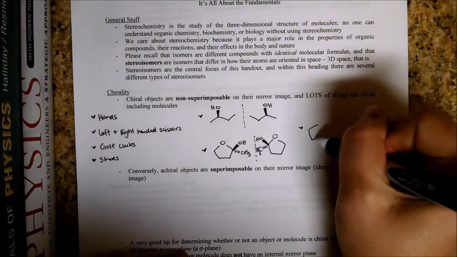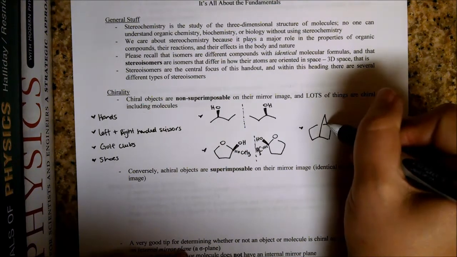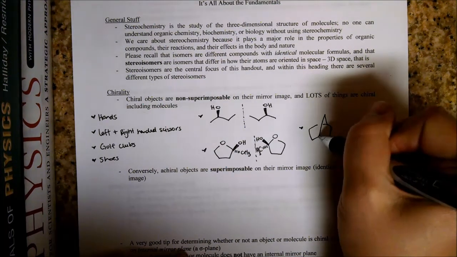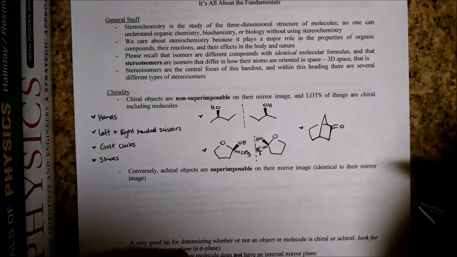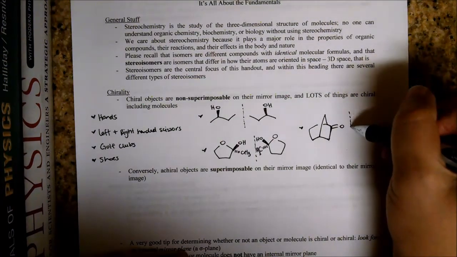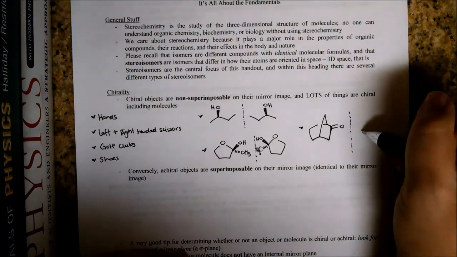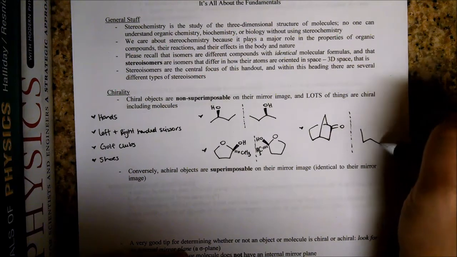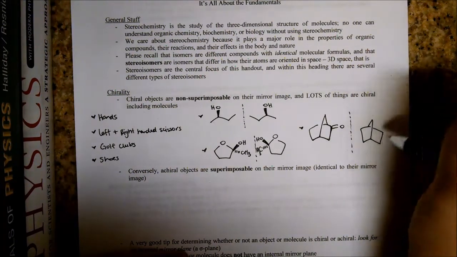It cannot be stacked on that original molecule. How about a more complex molecule? This is a bridged bicyclic molecule. It's got a ketone right there. I can make this with the model. It's really easy to make with a model kit. Drawing it in the other direction is a little bit hard. Here we go.